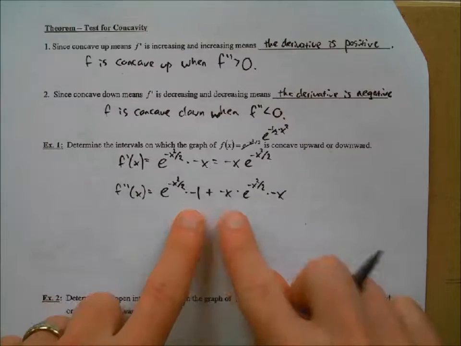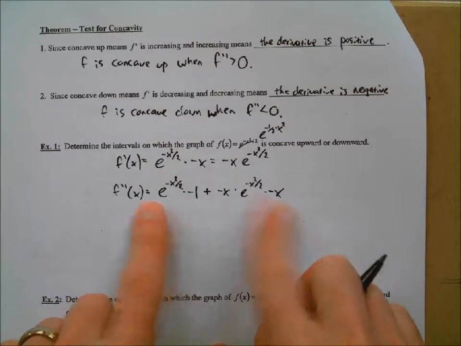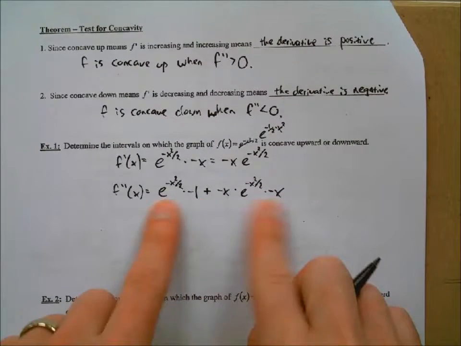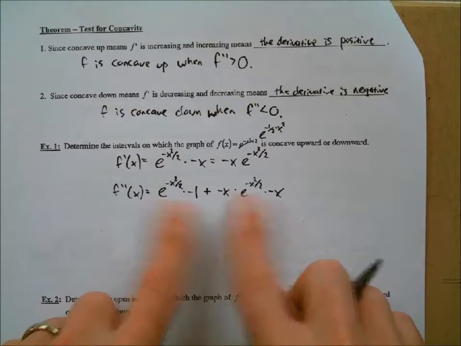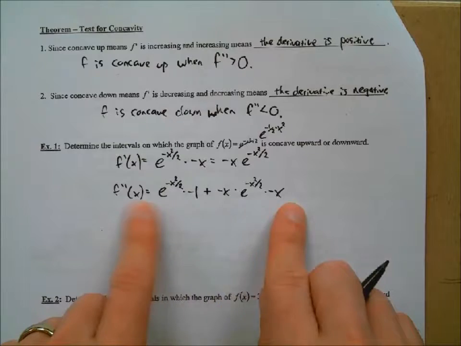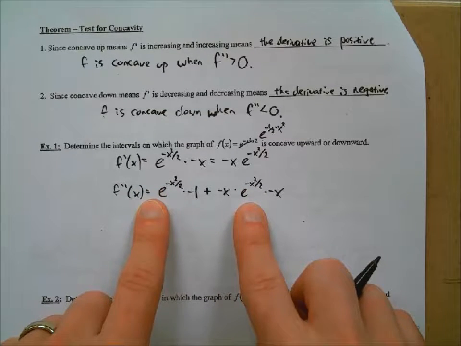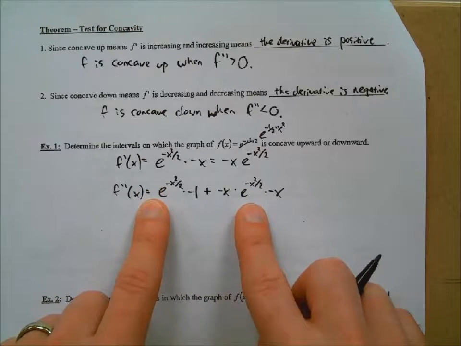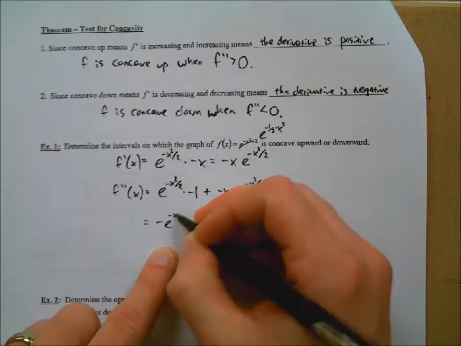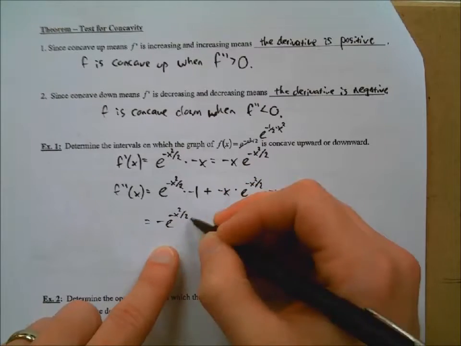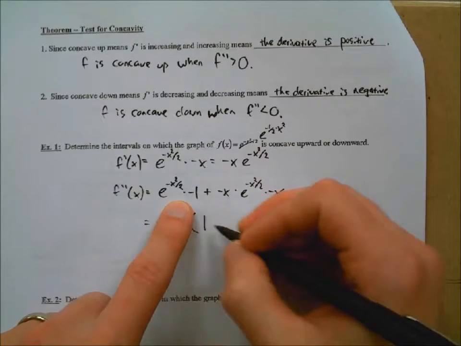Let me simplify this some. Again, I just did a product rule, so chances are there's a GCF I can pull out here. What can I factor out here? The e to the negative x squared over 2. I'm also going to factor out a negative 1. So I'll pull out a negative e to the negative x squared over 2, which will leave behind a positive 1 from this term.